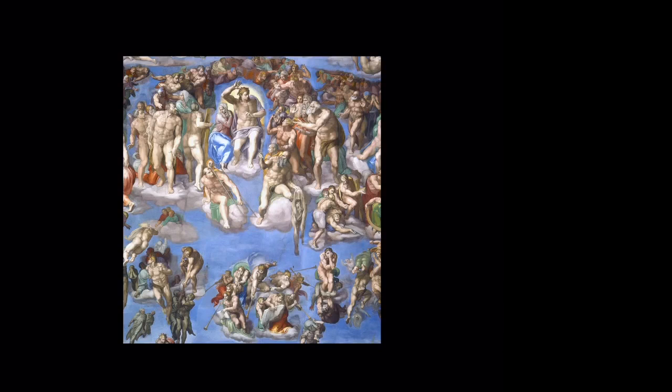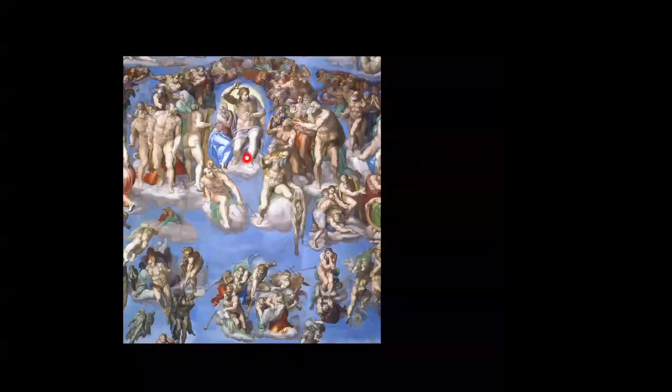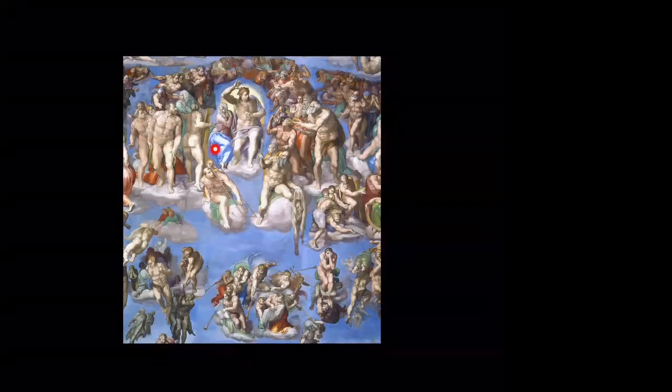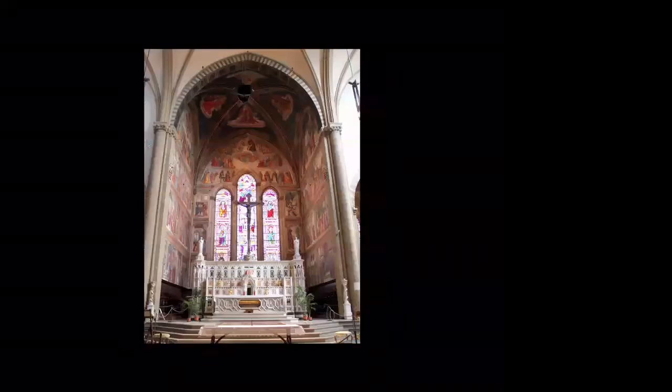And a lot of these loincloths that you can see were painted on by Daniele da Volterra after Michelangelo had died. And when this was cleaned, many of the loincloths were removed, such as here. But many of them did stay. So he had a huge job to fill in what Michelangelo had left, all the figures naked.